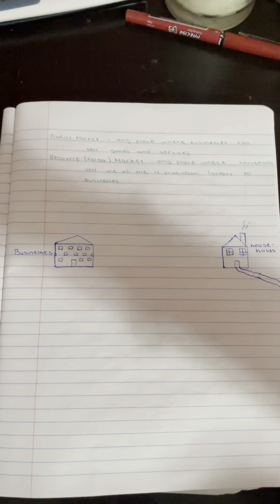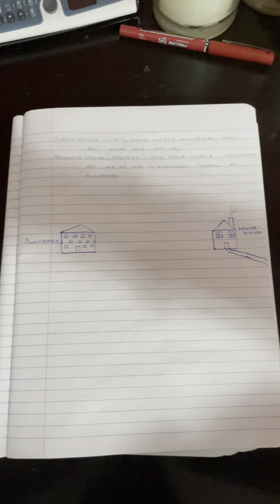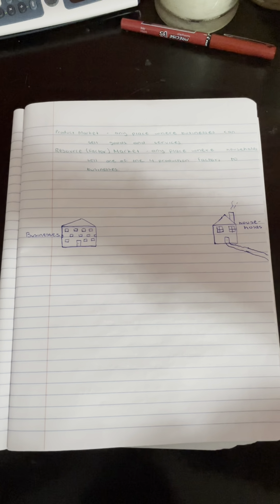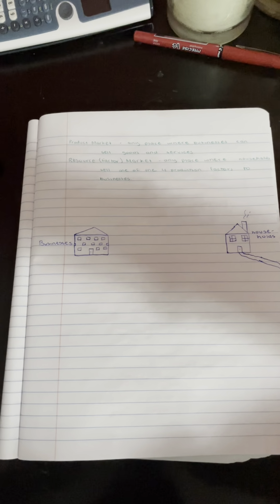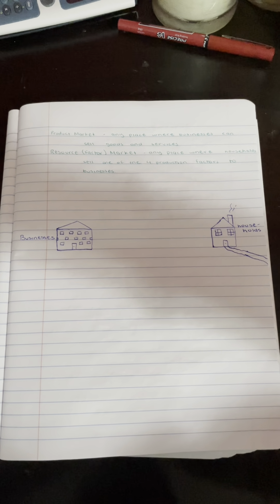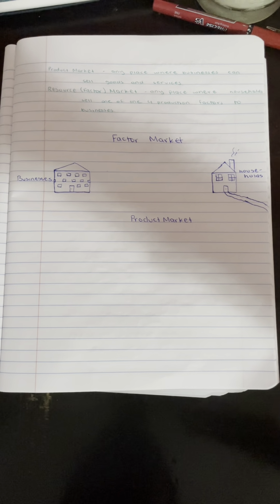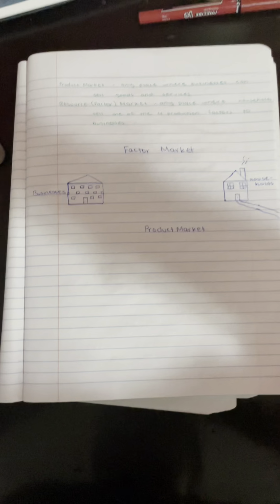When talking about the actual diagram, you're going to have the businesses to the left and the households to the right. I will draw that out. Ta-da! They have now been magically drawn. In the model, your factor market will go on top and your product market is going to go underneath. And just like that, they have been drawn.